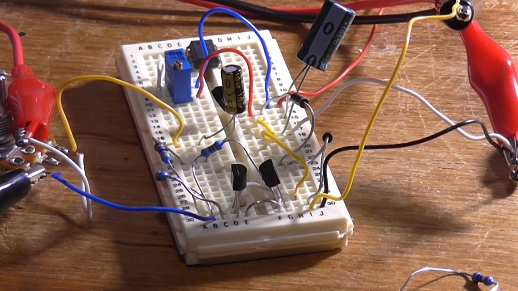Okay, so next I want to play with the value of the DC biasing resistor, that 2K2. I've got a variable potentiometer in here set to roughly 2K2, and I've got to turn it clockwise to increase. So I'm going to increase the resistance and see what it does to the output.